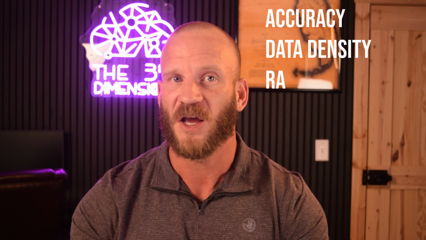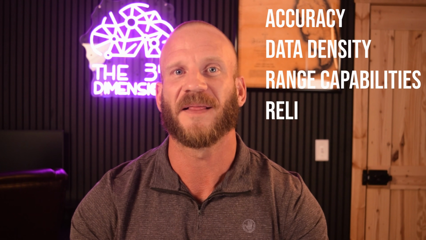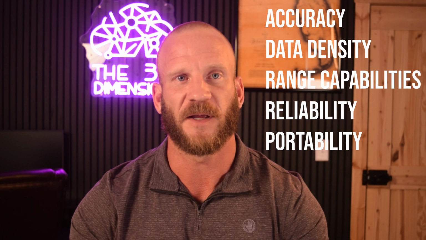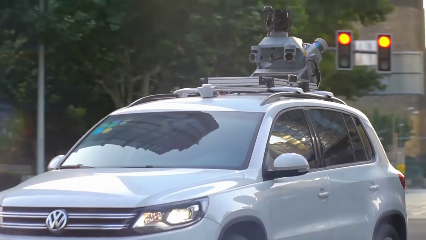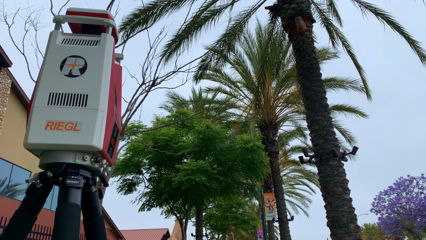The why we specifically choose terrestrial laser scanning over other methods of 3D scanning can be a bit more nuanced. Generally, it comes down to accuracy, data density, range capabilities, reliability, and portability. For simplicity's sake, let's lump 3D scanning into four groups: SLAM scanning, vehicle-mounted mobile scanning, aerial scanning, and terrestrial scanning.